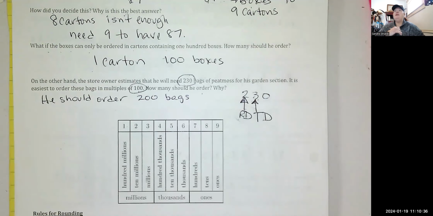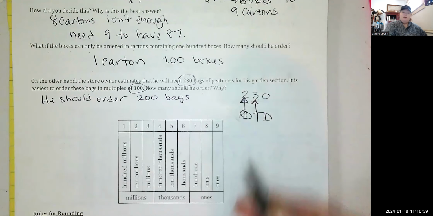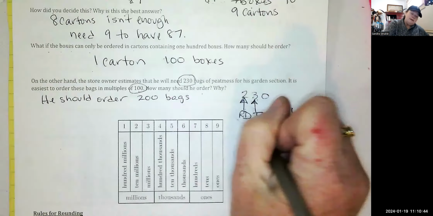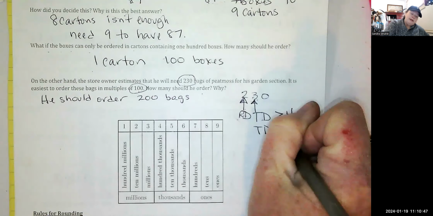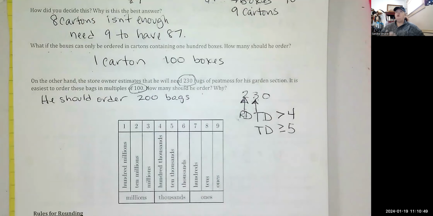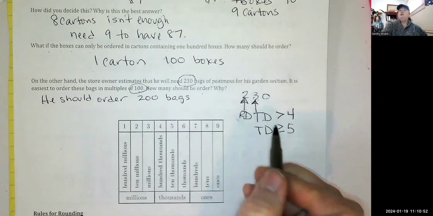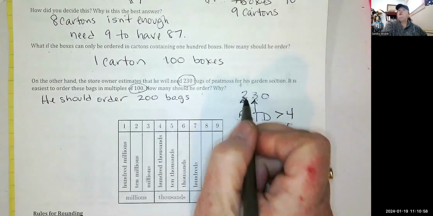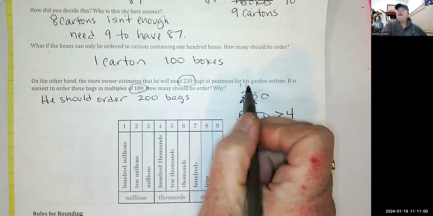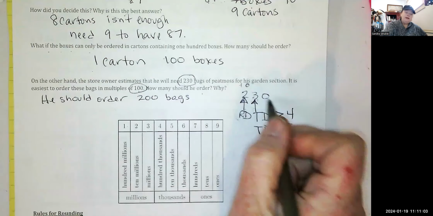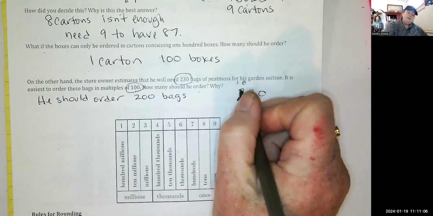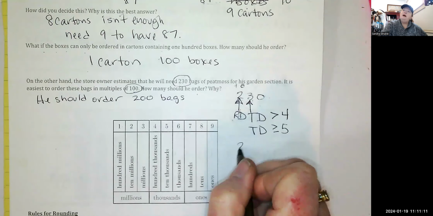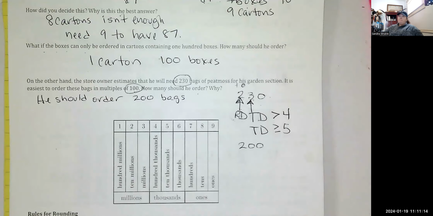The test digit, if it is greater than 4, or some of you might have learned it as greater than or equal to 5, you can use either one of those, just pick one. If that test digit is greater than 4, then you would add 1 to your rounding digit. That is not the case, so we add 0 and everything else becomes zeros. You just leave the rounding digit alone, and everything after the rounding digit becomes zeros.